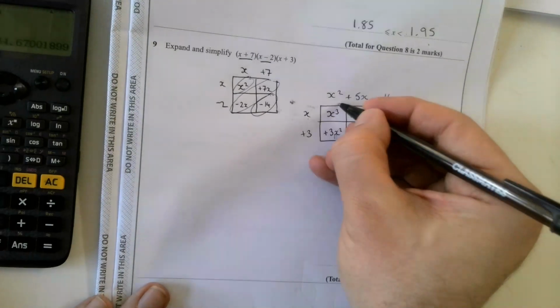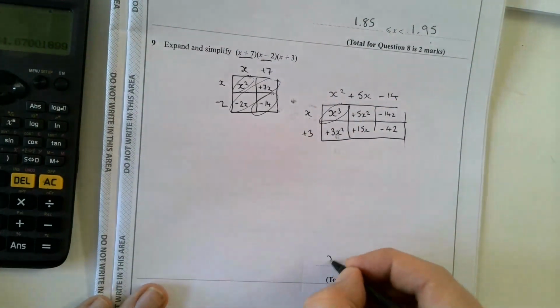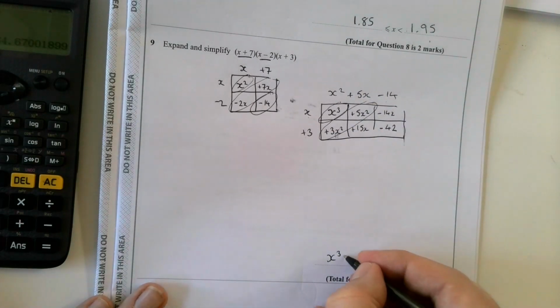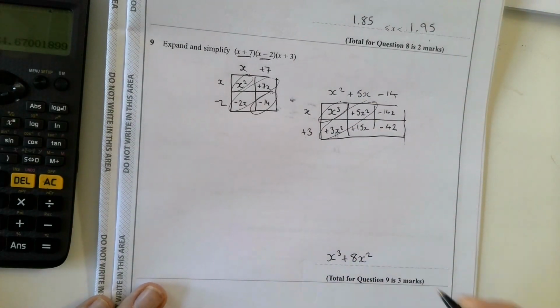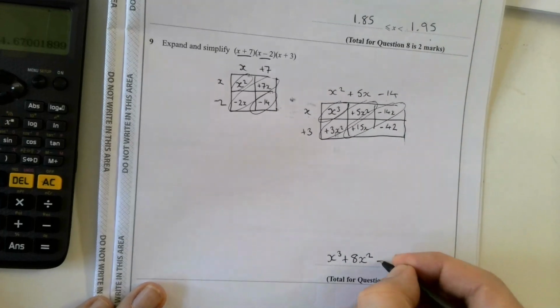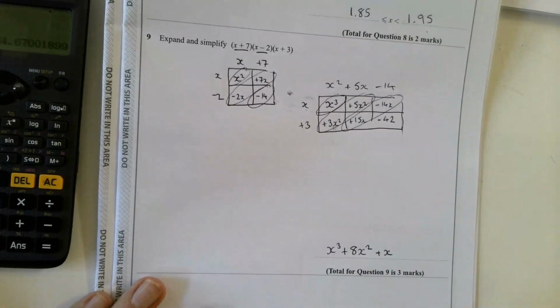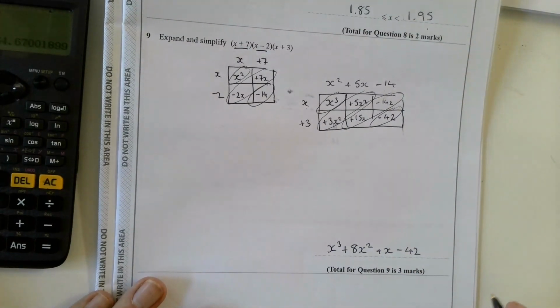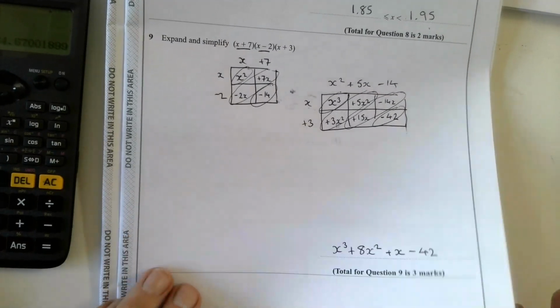Now I'm going to collect together my like terms. So there's my x cubed term. I've got 5x squared and 3x squared, so that gives me an 8x squared in total. I've got 15x and negative 14x, that gives me plus x. And I'm going to take away 42 as well. So that would be my answer for question 9. So we're doing well so far.